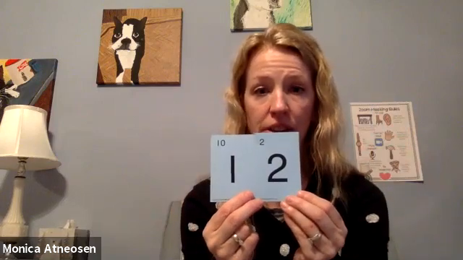If we have one group of 10 and two more, that makes 12. So 10 plus 2 equals 12. You know what? That 0 is still back there because it's still a group of 10. It doesn't become only 1 because 1 plus 2 equals 3.